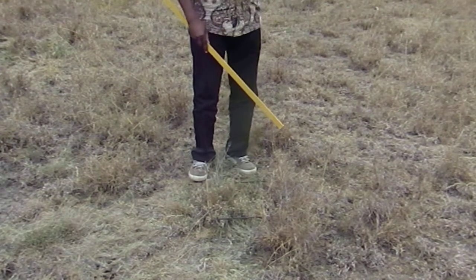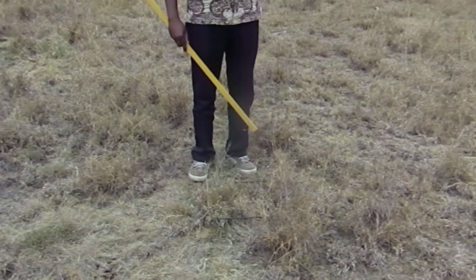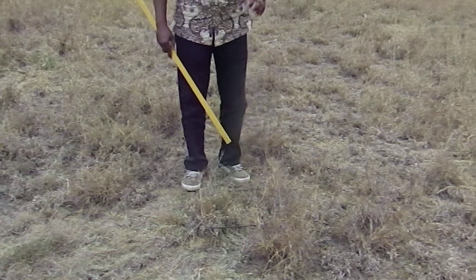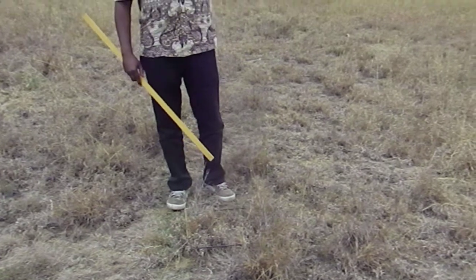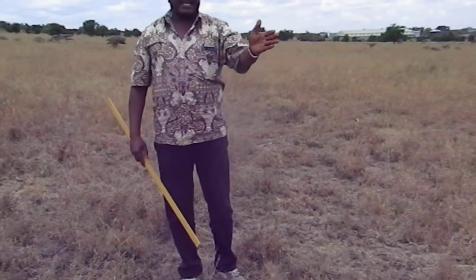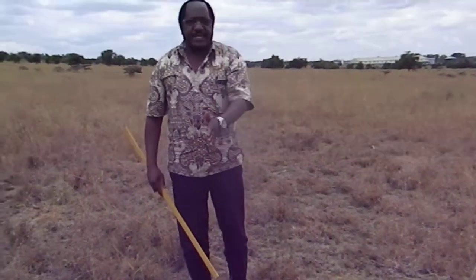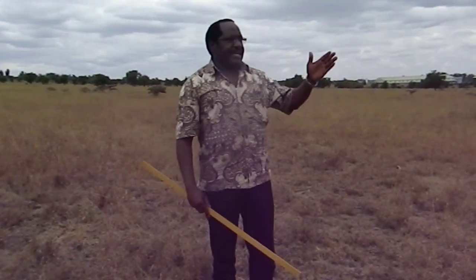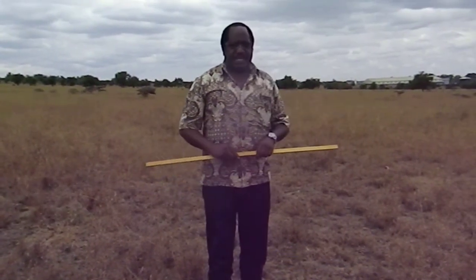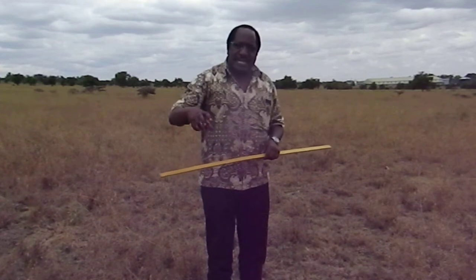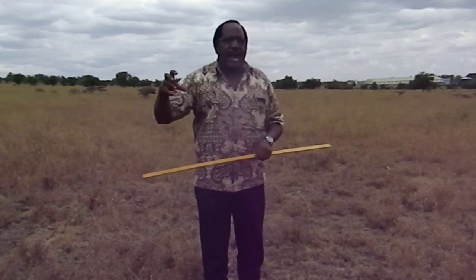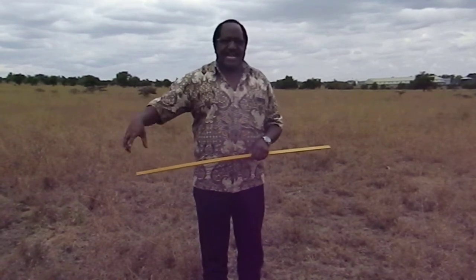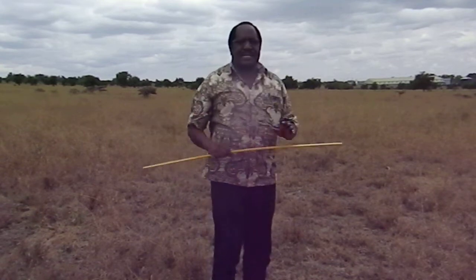And using this, you make many points of the quadrant. You will be able now to calculate the density. You can calculate the frequency. You can calculate the abundance of each species. And therefore you can also calculate the diversity: how many plant species are there within a particular area, like this one.